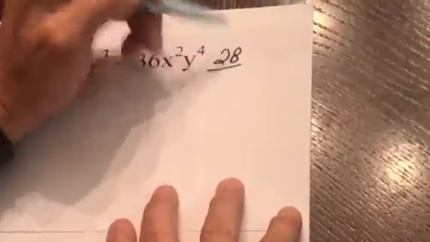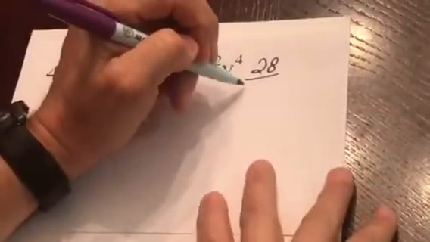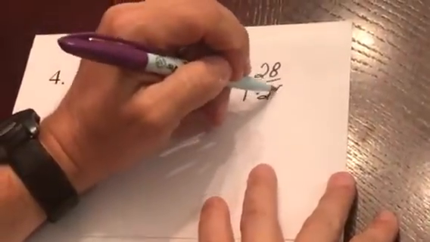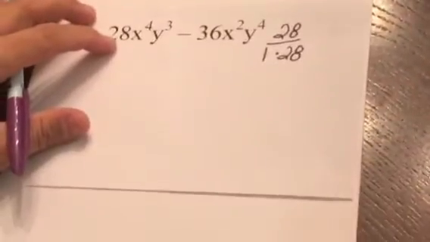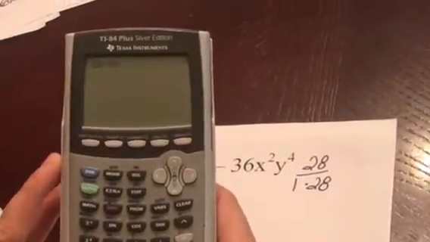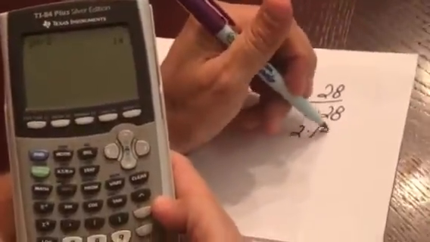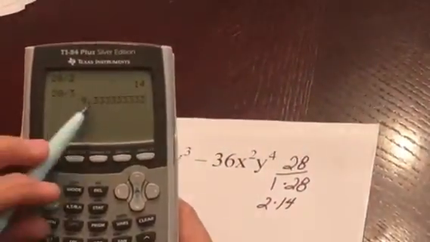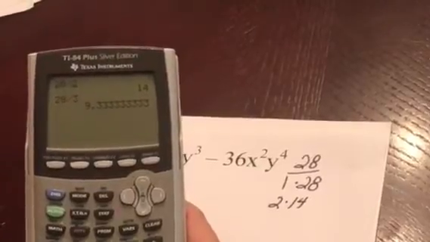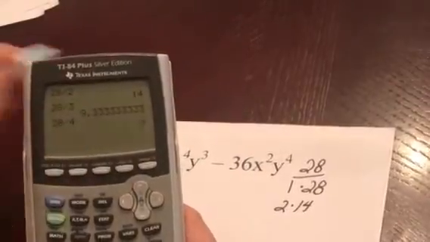Starting out by listing 28 over to the right side, writing down everything that can multiply to equal 28. 1 times 28 will start my list. Then I'll go to the calculator to help me with the rest of them. 28 divided by 2 is perfectly 14. 28 divided by 3 is a decimal. It does not work. 28 divided by 4 is perfectly 7.